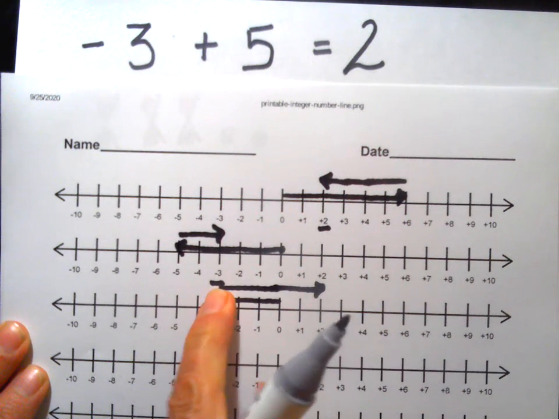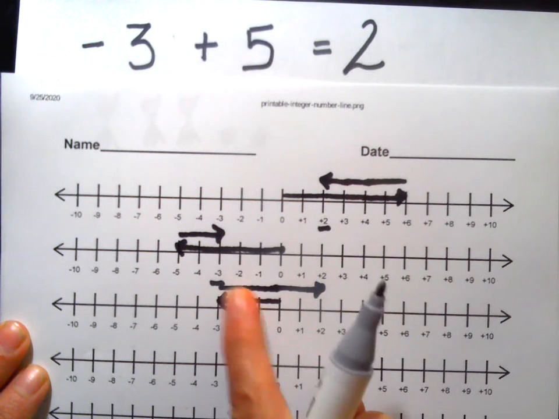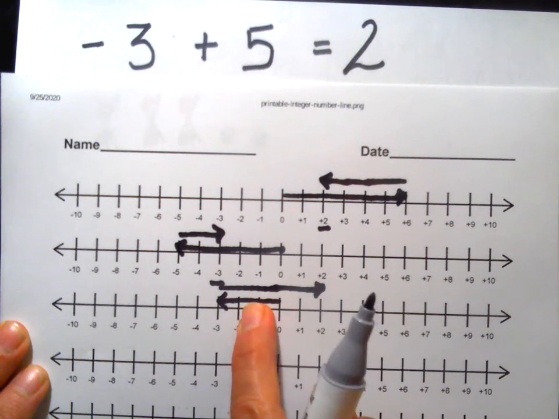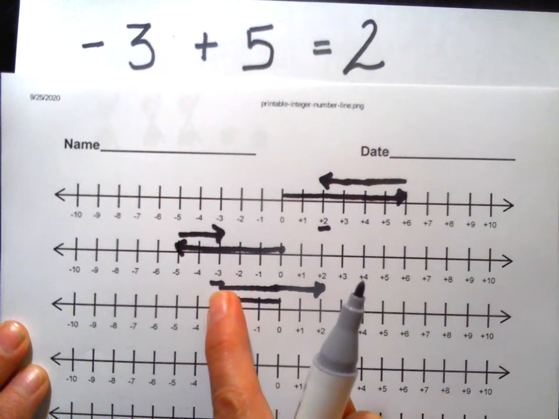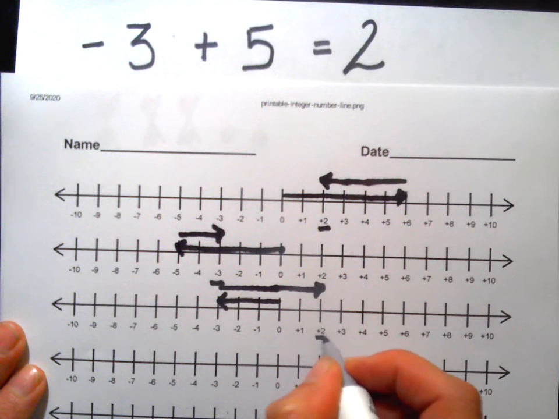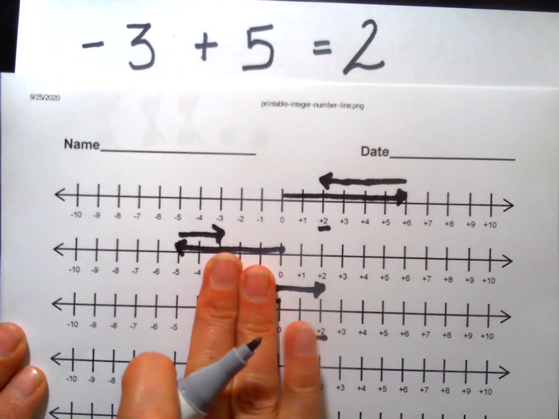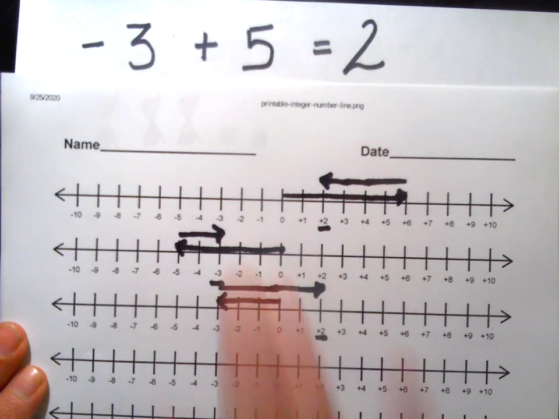So this arrow went back into the positive zone because it's longer than this arrow. We went 3 units to the left, but then we went 5 units to the right, which brought us back into the positive zone at +2. So that much got canceled out. Those 3 got canceled out.